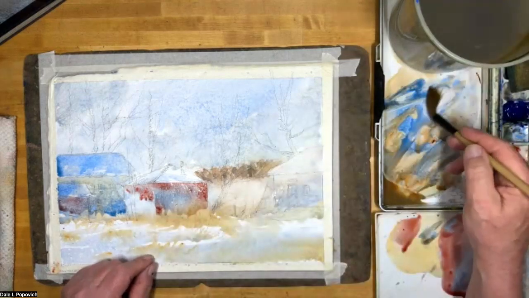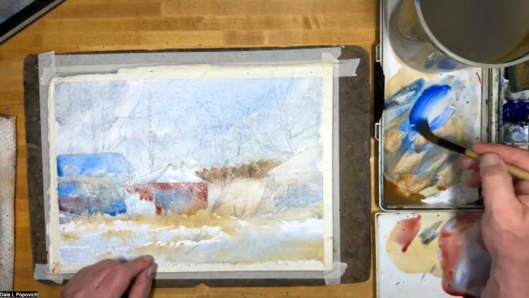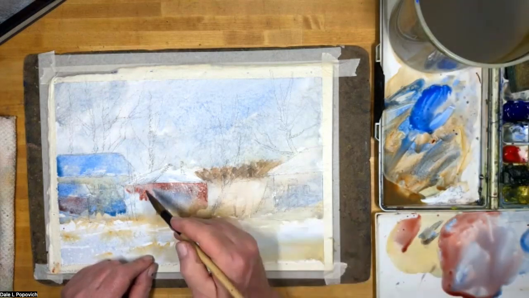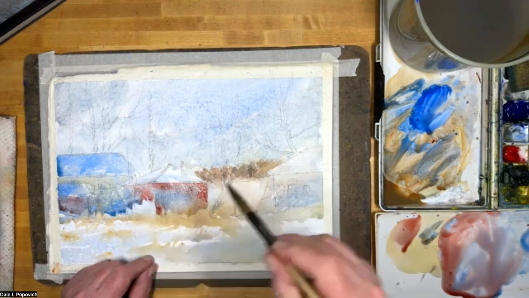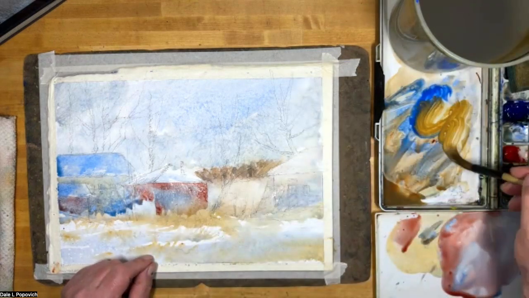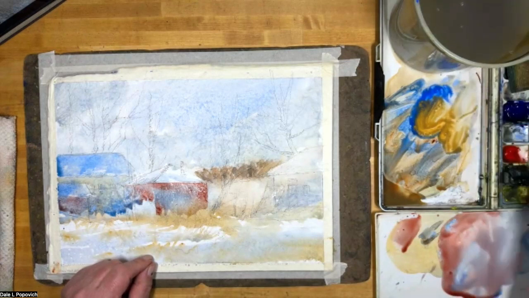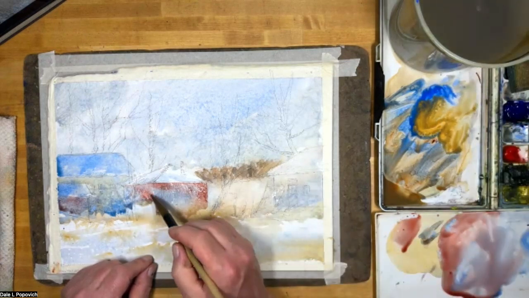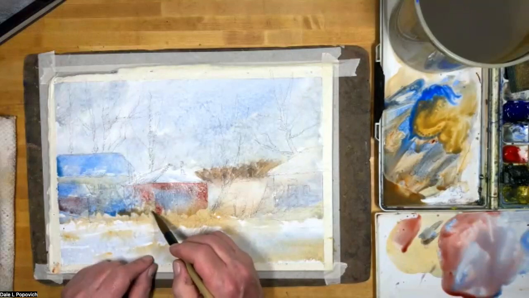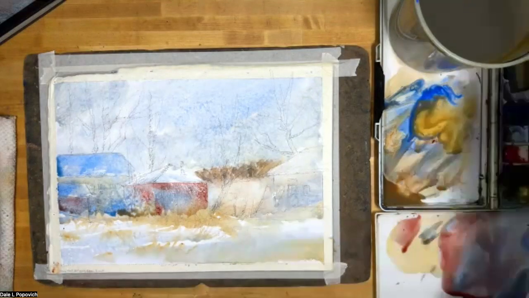I'm going to take a little bit of cobalt blue and dilute it with a lot of water. And I'm going to add raw sienna to that with a lot of water. So we have various colors going on in this shed all by itself.